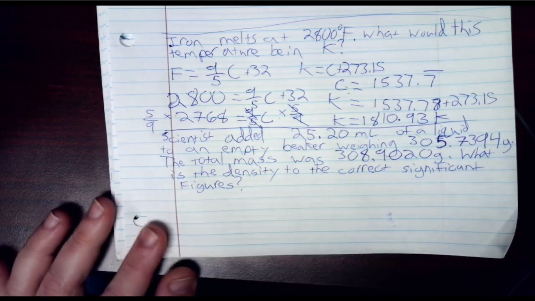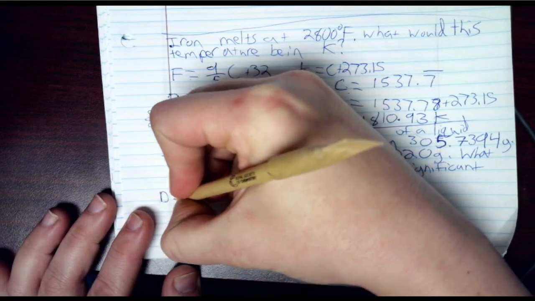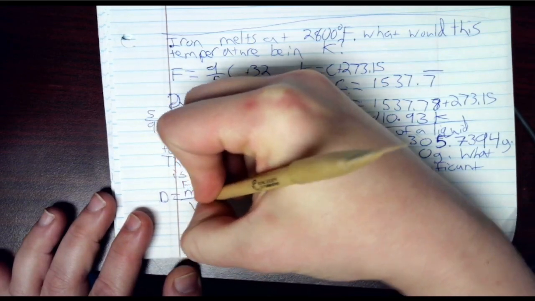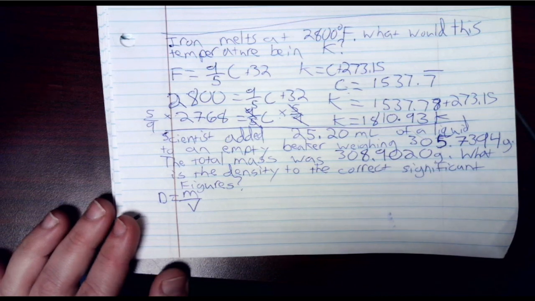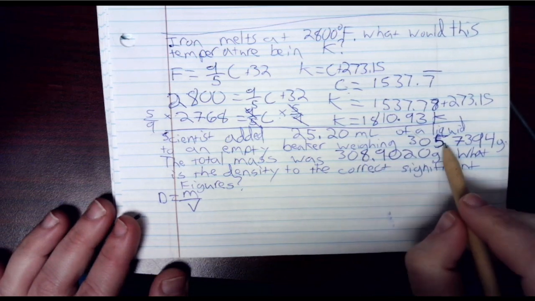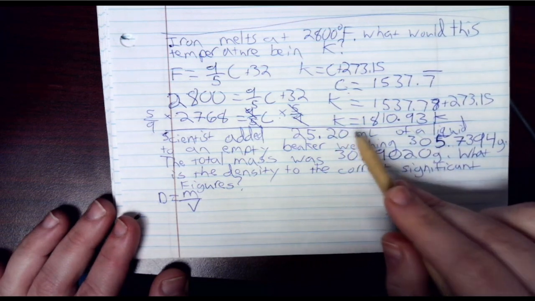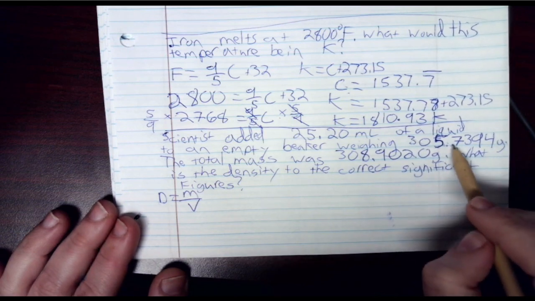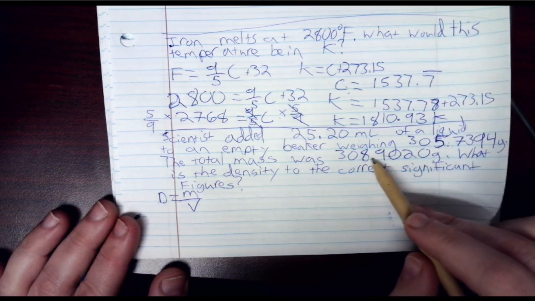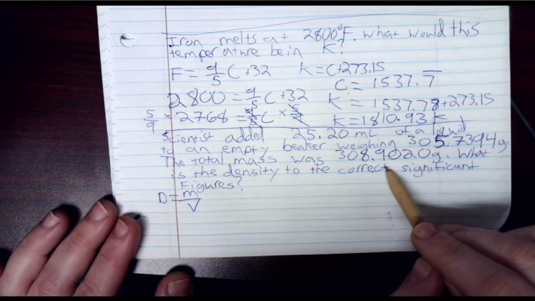So the first step is to find out what is the mass of the liquid, because density is mass over volume. Now what most people did, and they got it incorrect, is they took either of these two numbers and divided by my volume, which is incorrect. This is not the mass of the liquid, this is the mass of the beaker. This is not the mass of the liquid, it's the mass of the beaker plus liquid.